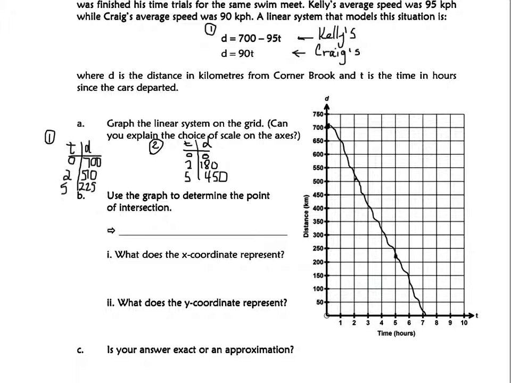So 0 at 0, start. 2 with 180. 5 with 450, which would be about there. And then if we connect, you can see he would go up to 700 kilometers around there.